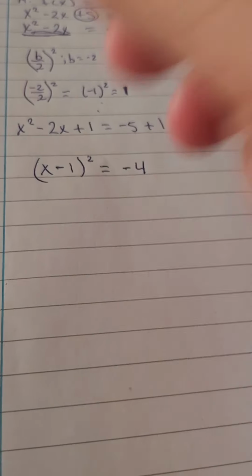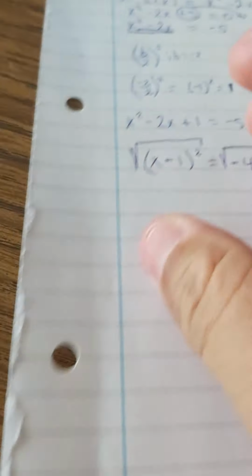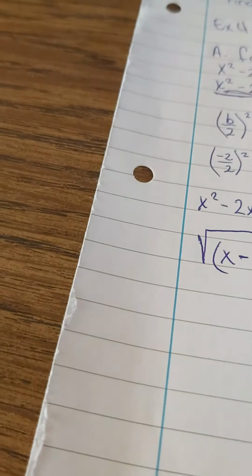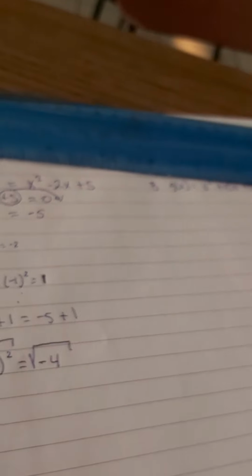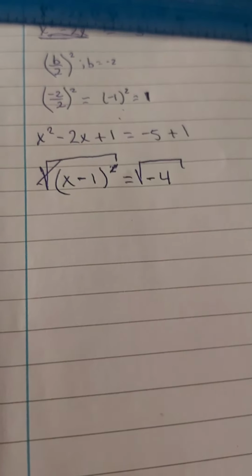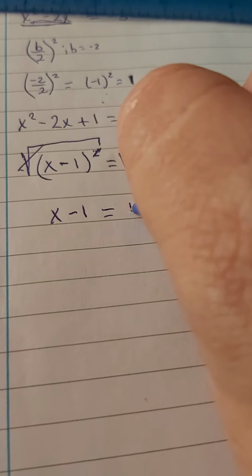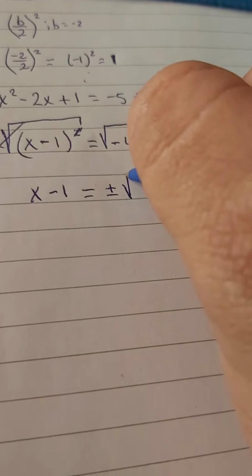Now we use the square root property, square root on both sides. We get x minus 1 equals plus or minus square root of negative 4.